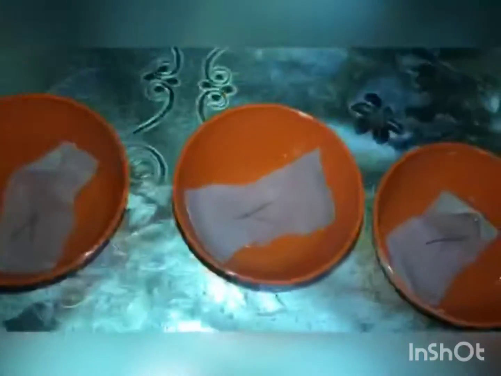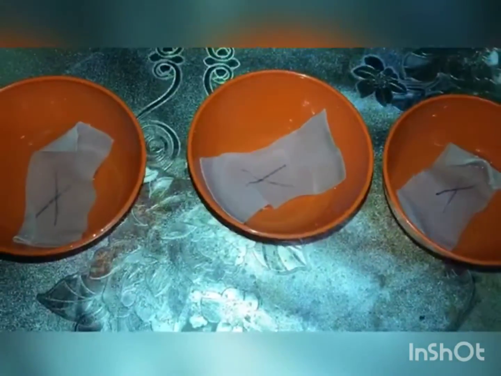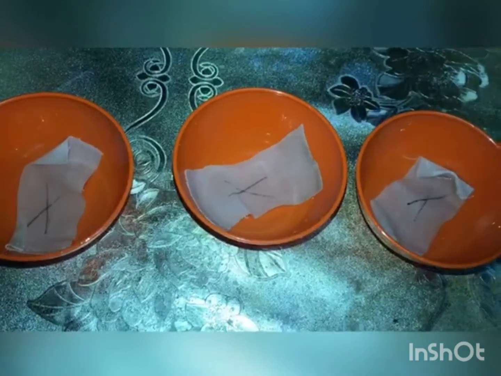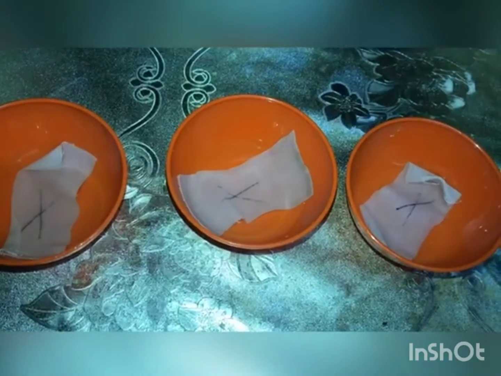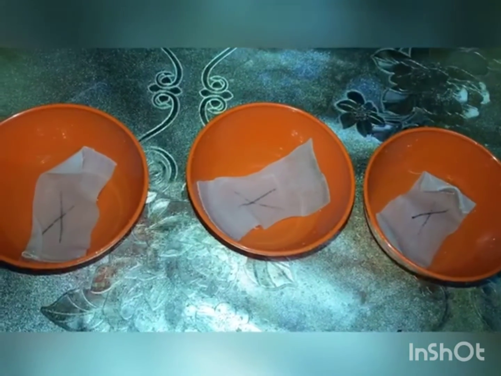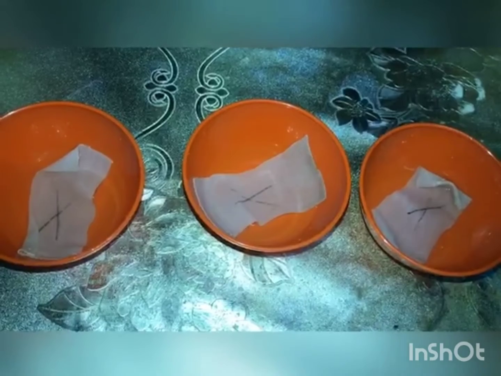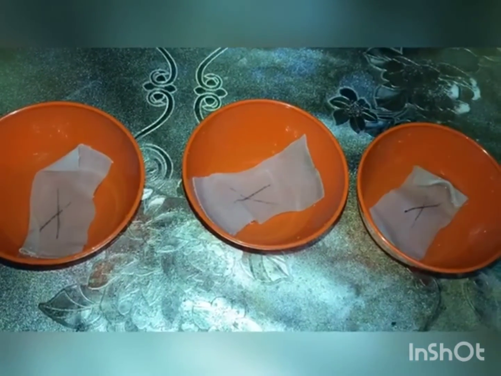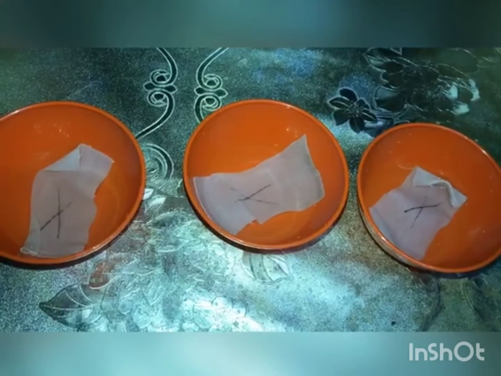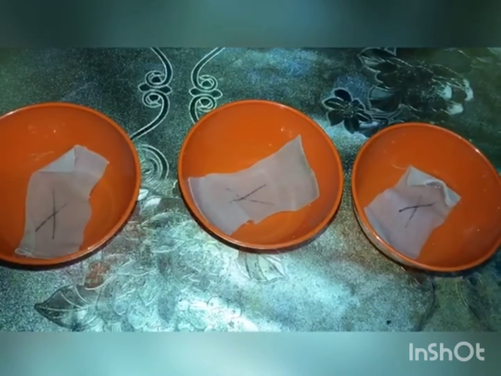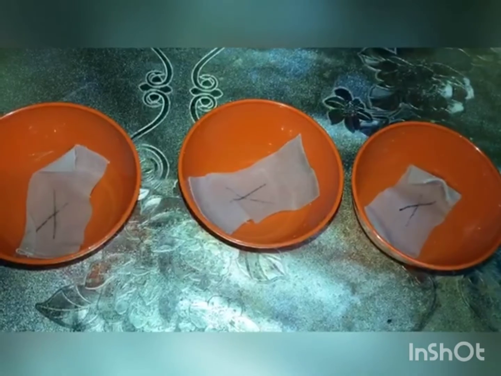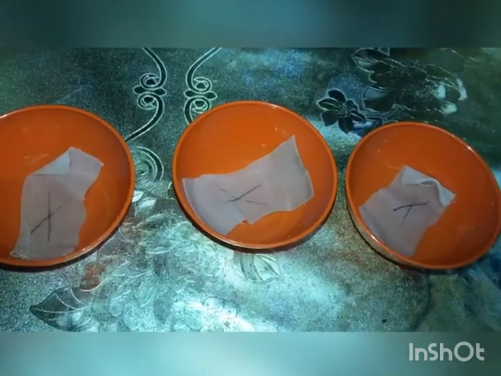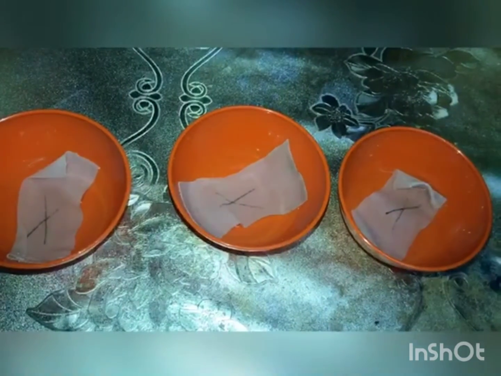Then we will wait for a few minutes, and again with the same step, I repeat the step until the stain is dissolved.